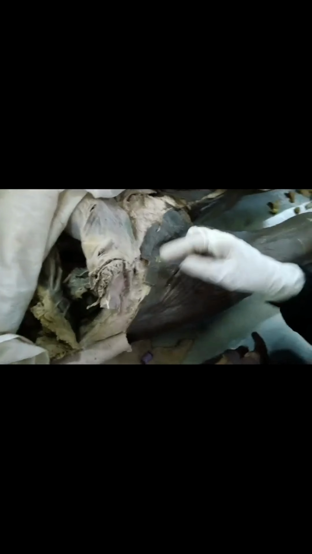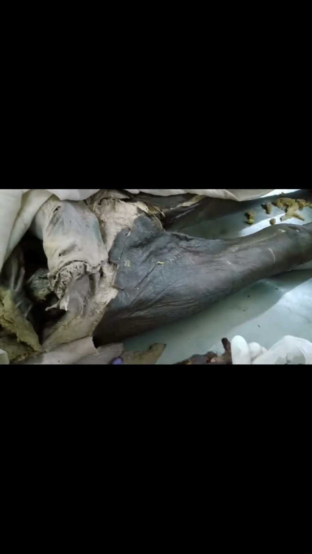If you want the femoral nerve, it is 2 centimeter thick, lateral to the femoral artery. Don't ask, just say about the femoral artery. This is the femoral nerve, 2 centimeter thickness, lateral to the femoral artery. So this is all about the femoral artery.